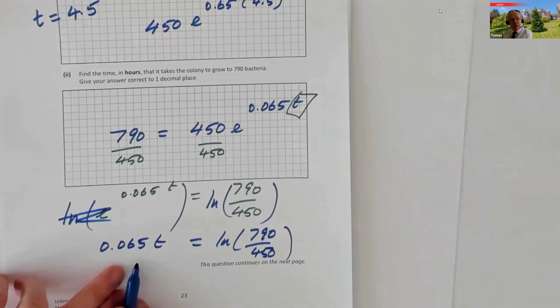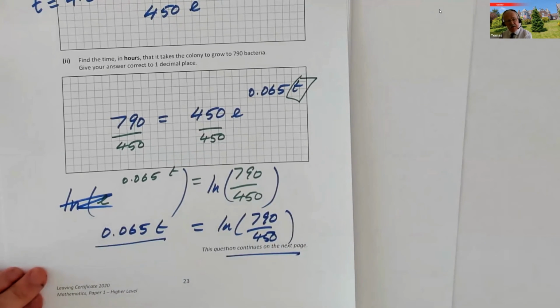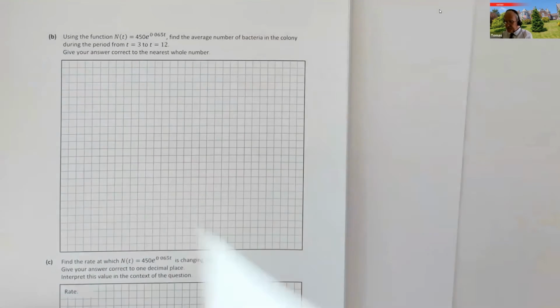I don't like the 0.065. I'm going to divide on both sides. That's a number, that's a number. Log you hit on your calculator, divide by a number, you find what t is.